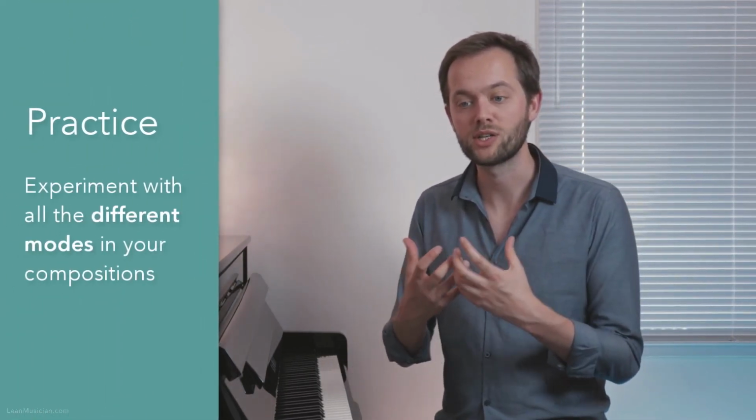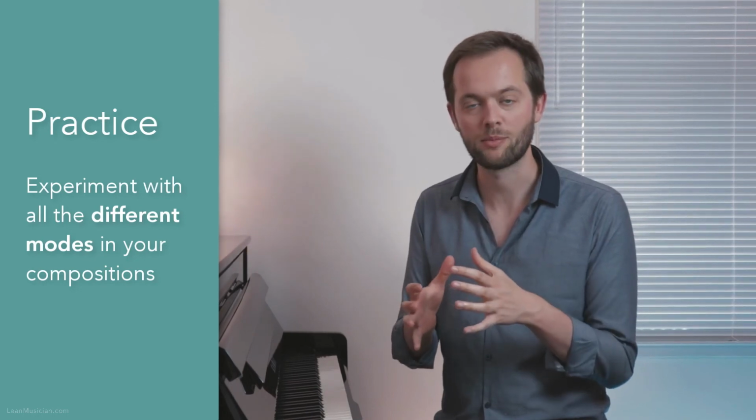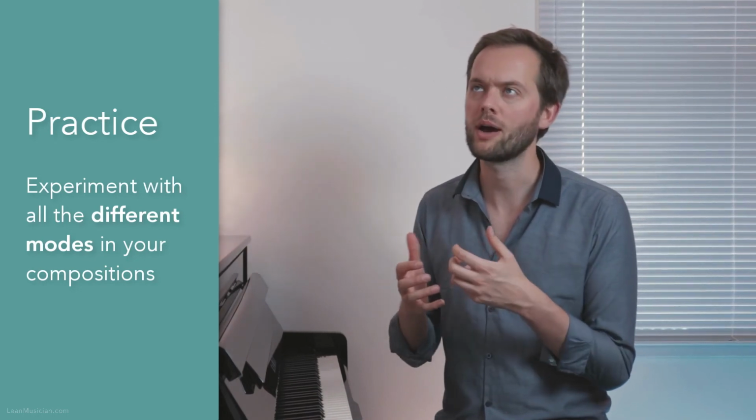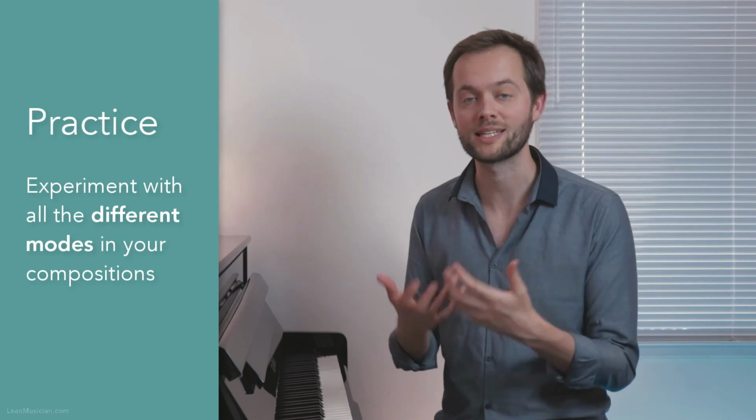Treat these modes as actually new centers of gravity where you treat the root of that mode as chord 1. And think about how that impacts your chords within a key, diatonically speaking.